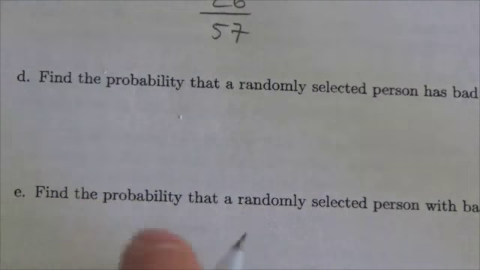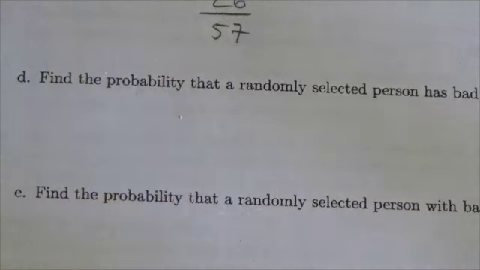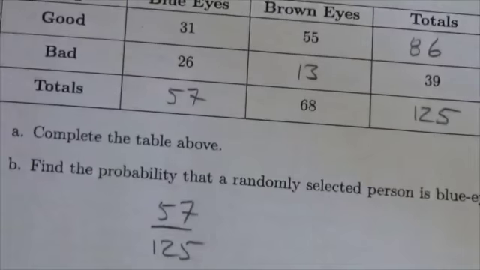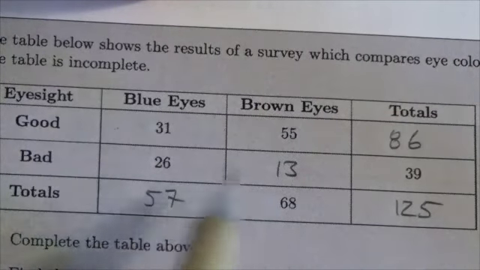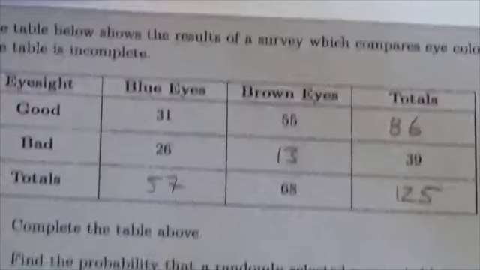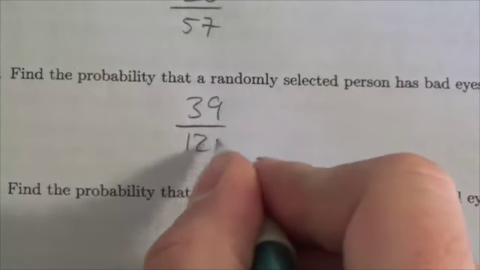Next, find the probability that a randomly selected person has bad eyesight. In this case, we are not focusing on a specific population of the group out of the whole total. This is just in general. So we want to take a look at bad eyesight. How many people have bad eyesight, if we don't care about blue eyes or brown eyes? That's 39 out of the total of 125. So 39 out of 125.